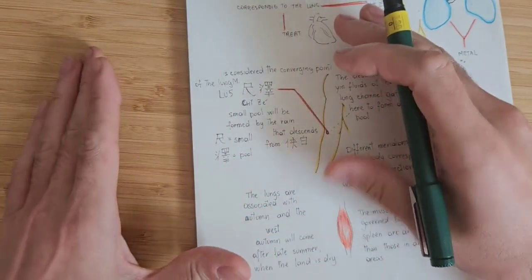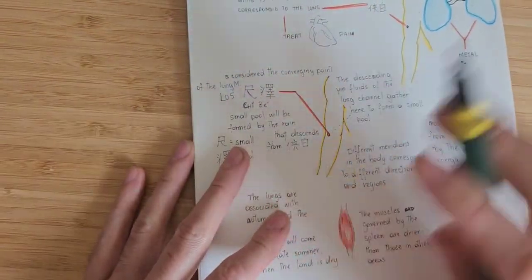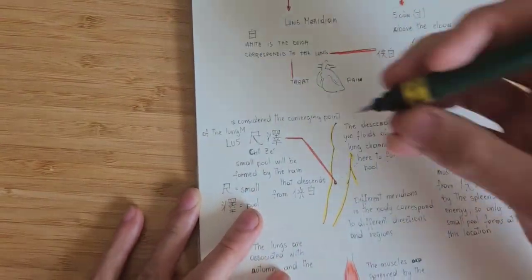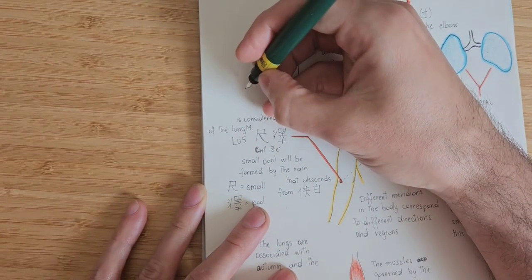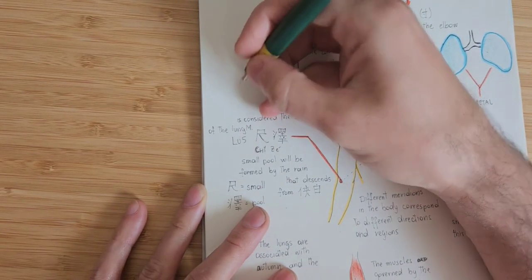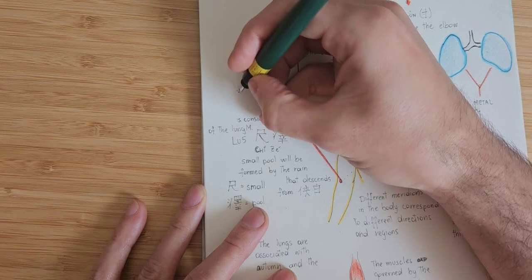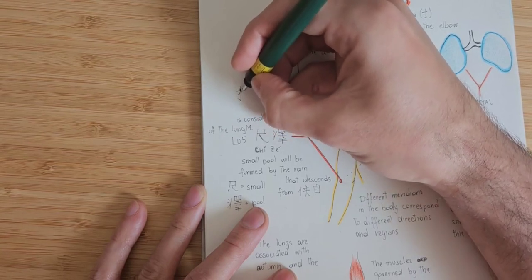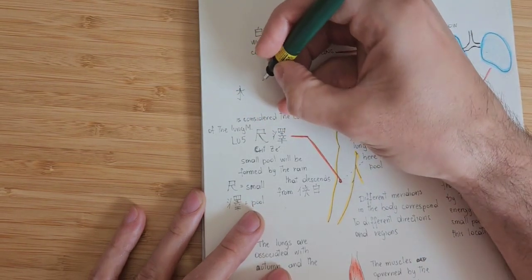Now, the flow of Qi, when I say this, okay, let me just illustrate for you. Here we have the water. Okay, and here we have the metal.